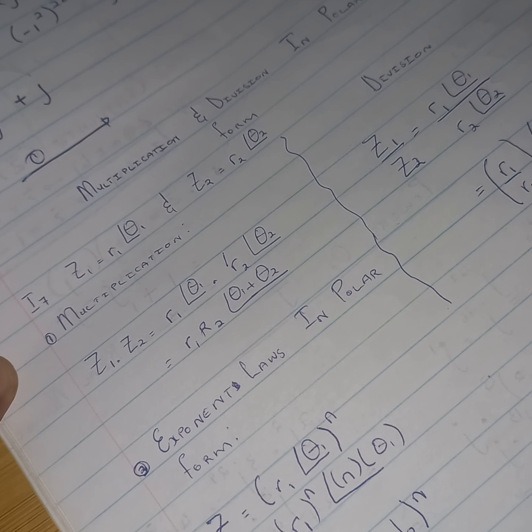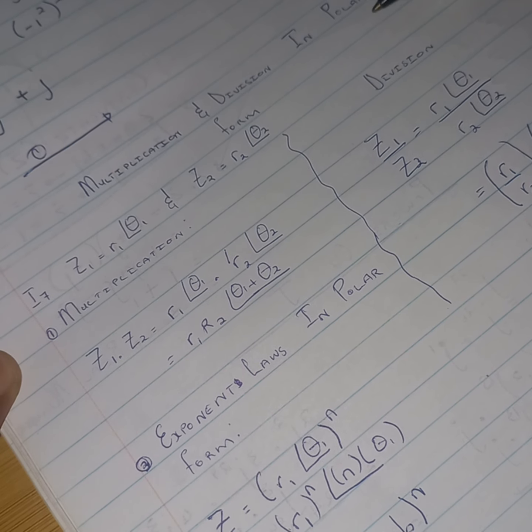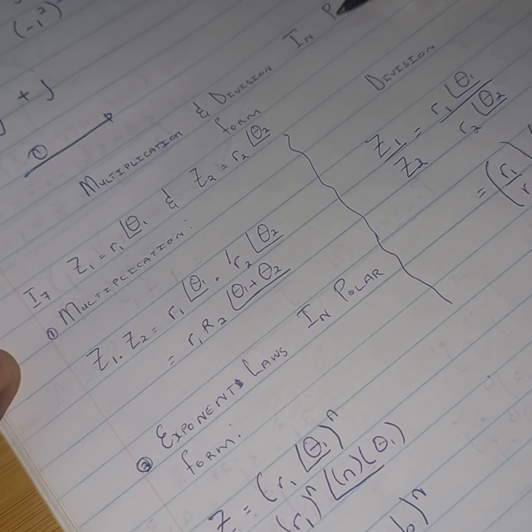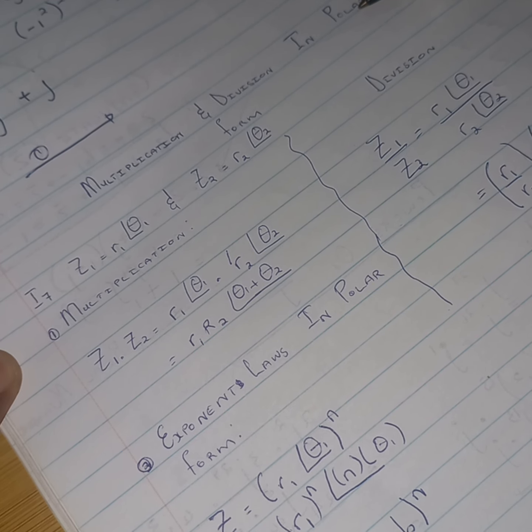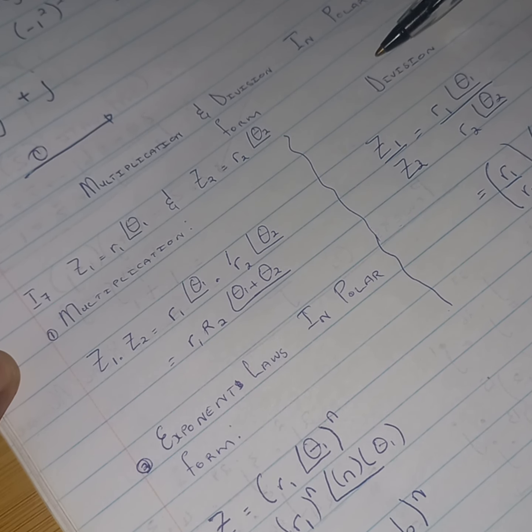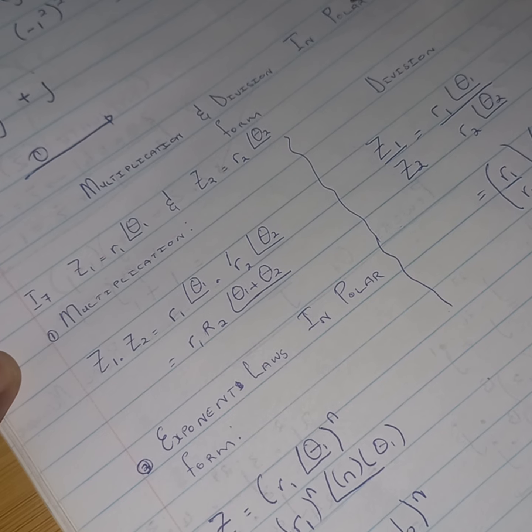All right, so let's look at the last part. The last part is just going to be the multiplication and division in polar form. Remember the previous part, we were dealing with multiplication and division in rectangular form.